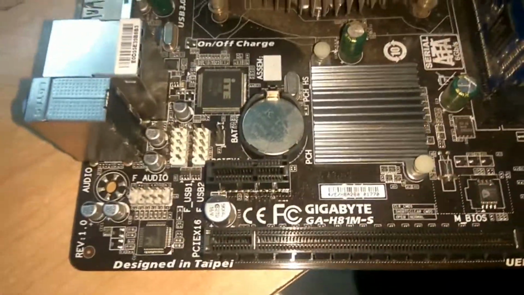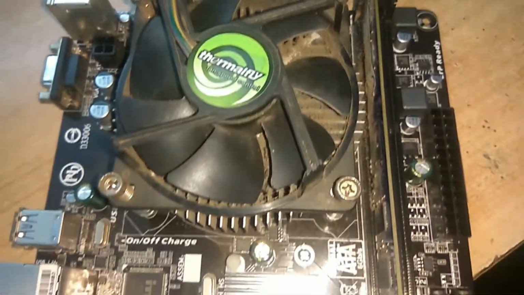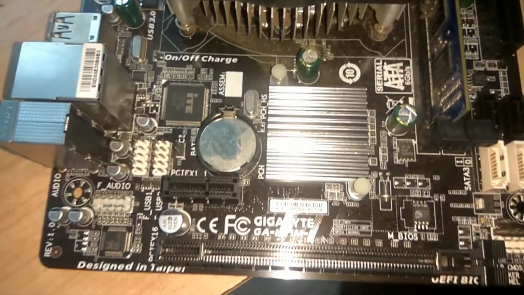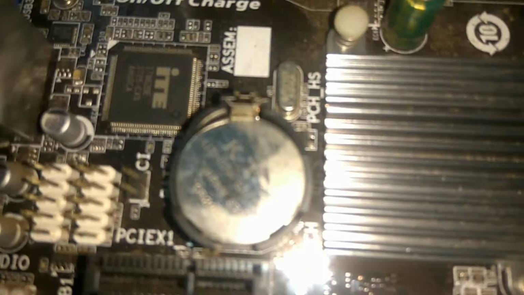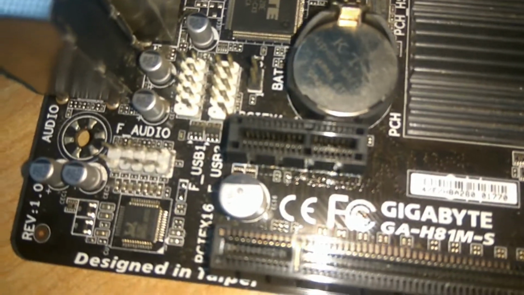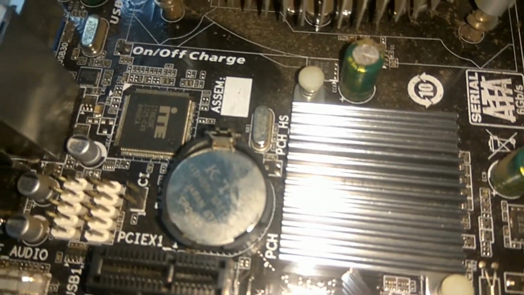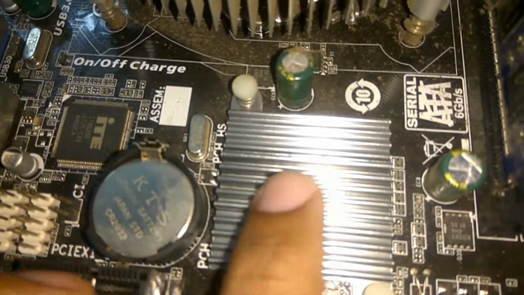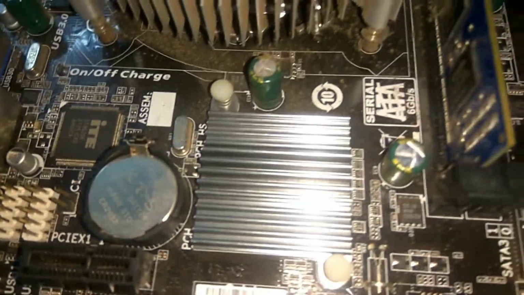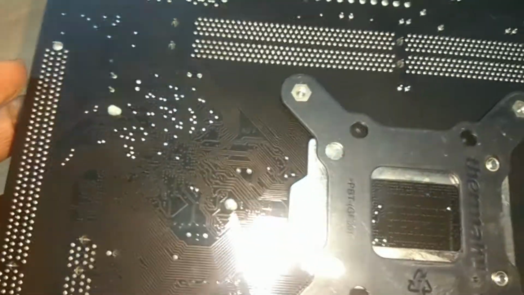So these are the various parts. I just turned the back side.